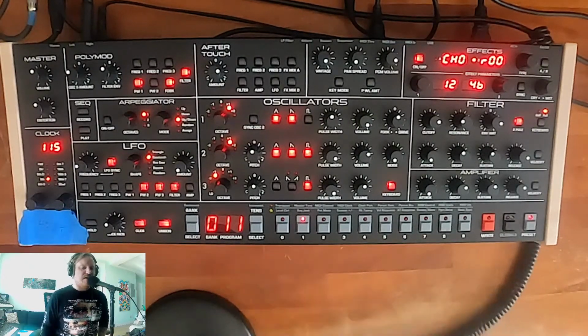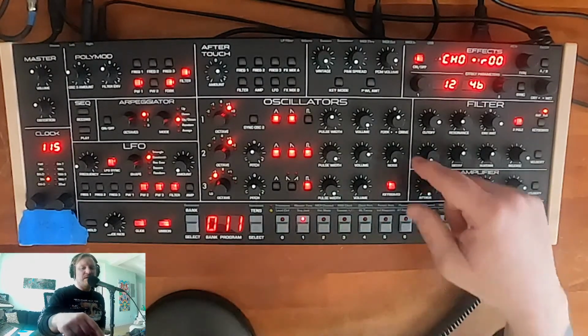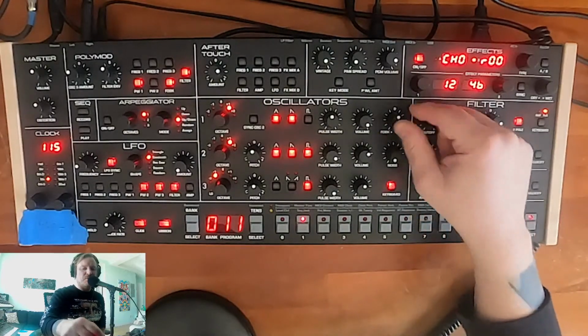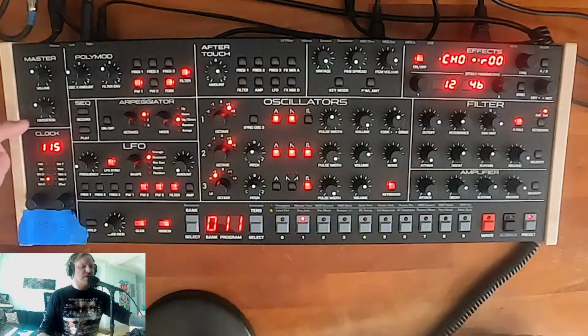And the feedback circuit is totally different than the Sub 37, which I also have, which has a feedback knob in addition to having drive. Unfortunately, with this, you can only have one type, right? So you can only turn it left or right. But on the other side over here, you have this analog distortion, which is really awesome.